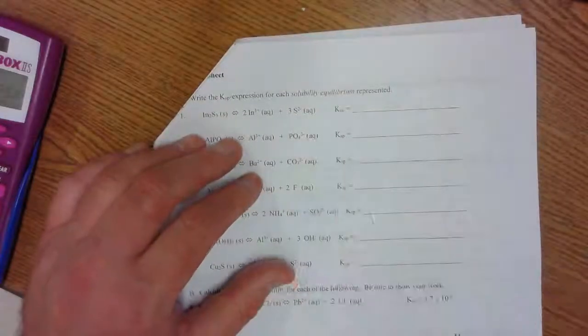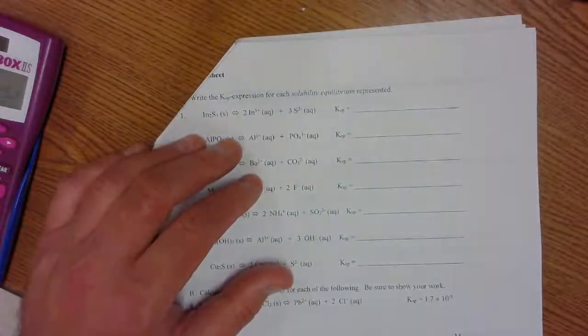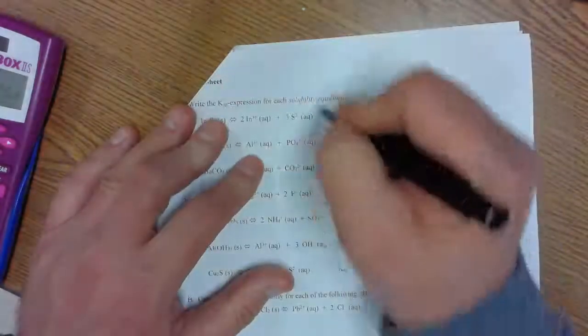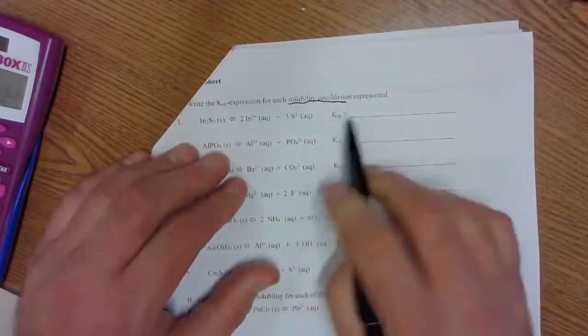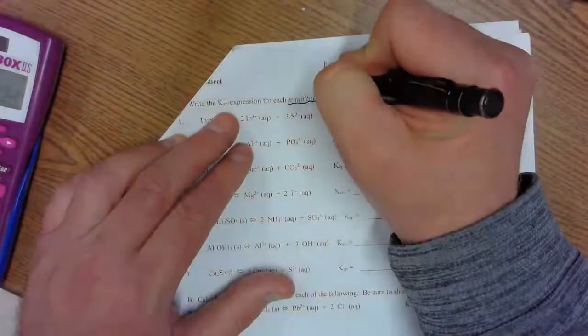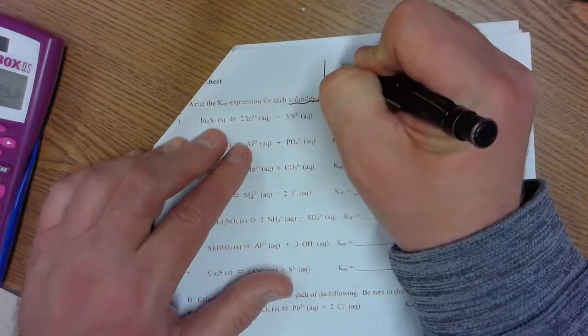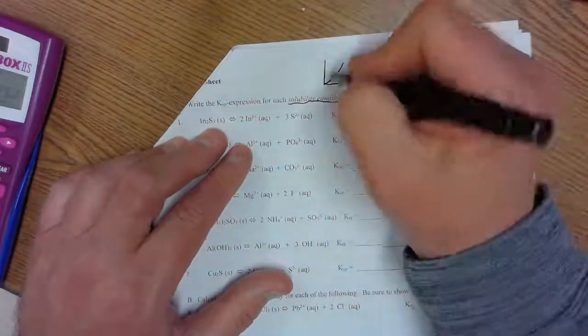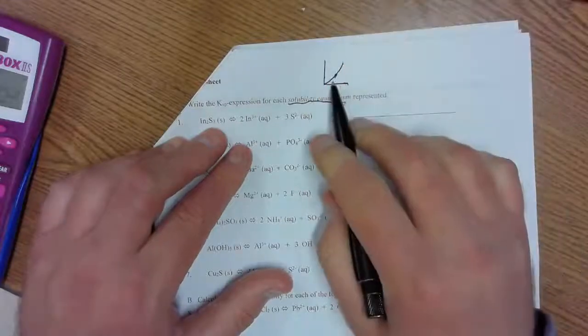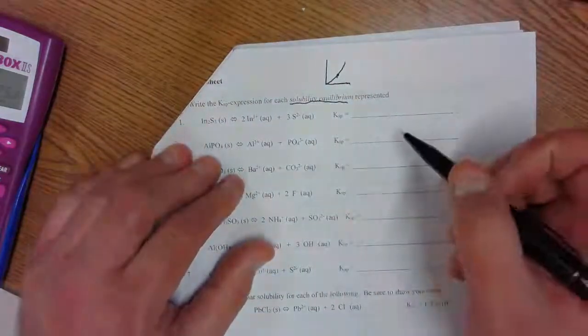So here we're going to talk about Ksp. And Ksp is found the same way that Q is. Ksp is the solubility equilibrium constant. So if we recall, at certain temperatures, there's a certain amount that will dissolve of particular soluble salts.